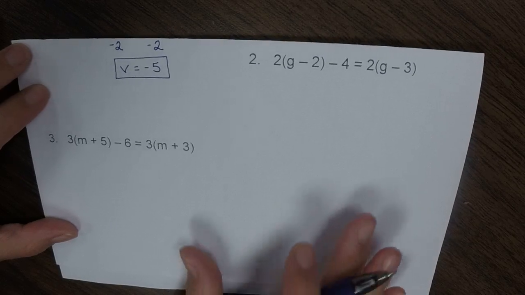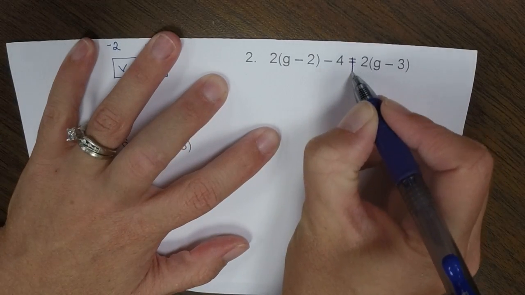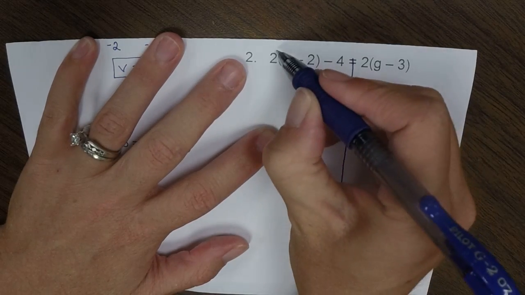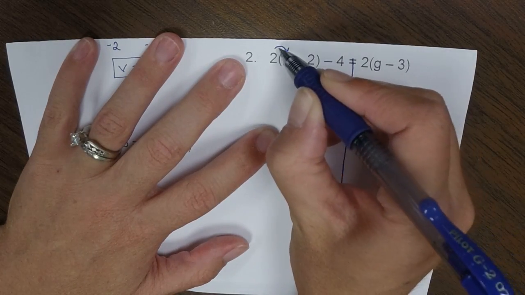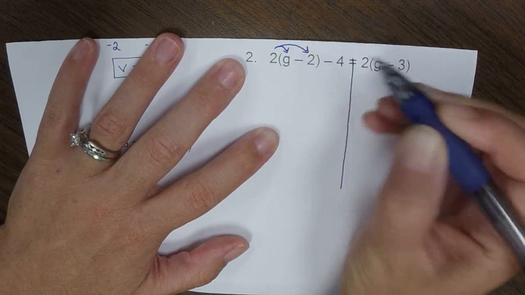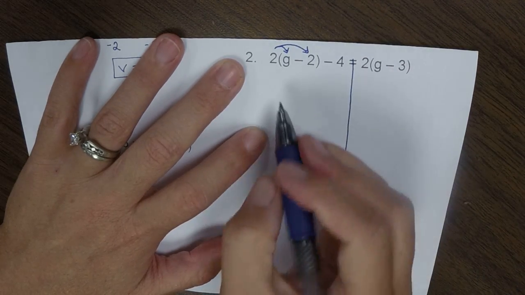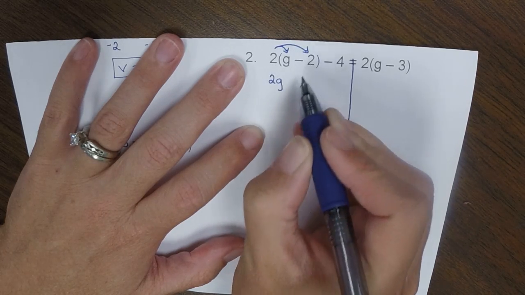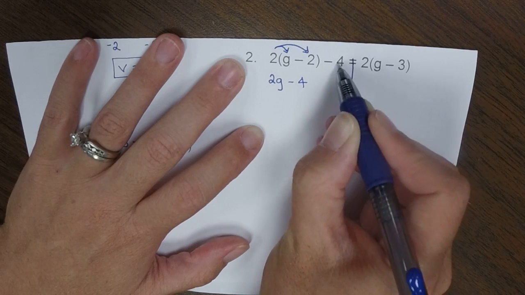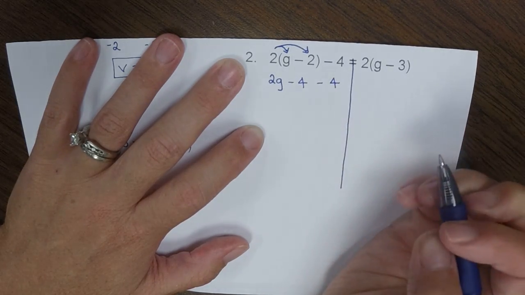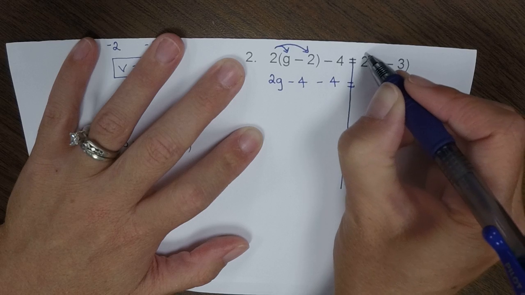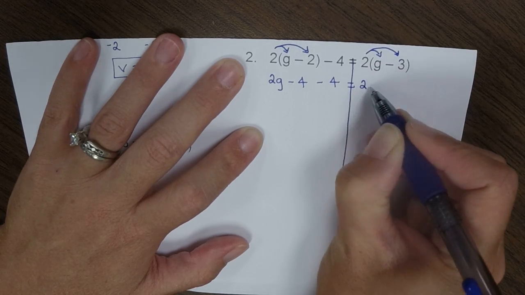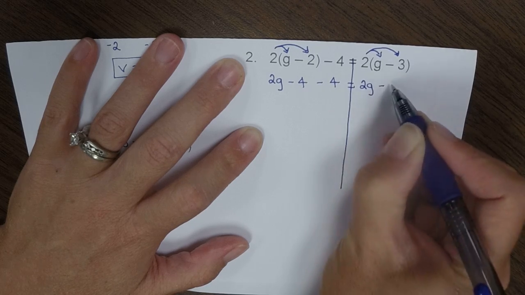So on number 2, we're going to draw the line. We would get rid of fractions, but we don't have any. So then we're going to distribute. So 2 times g and 2 times negative 2. So this is 2g, and then this would be minus 4, and then this is minus 4. And then on this side, if I distribute, I get 2g, and then minus 6.